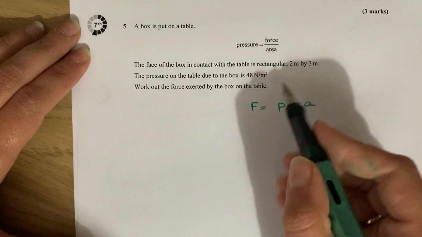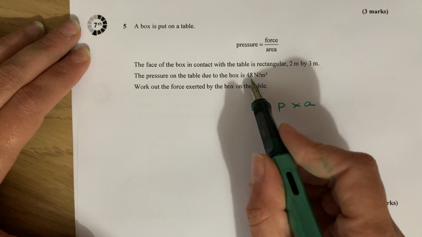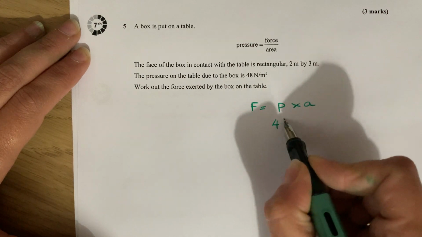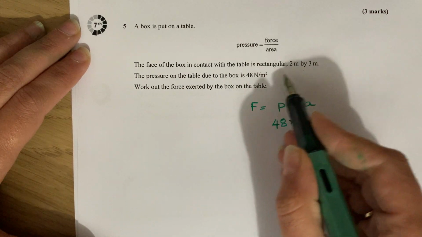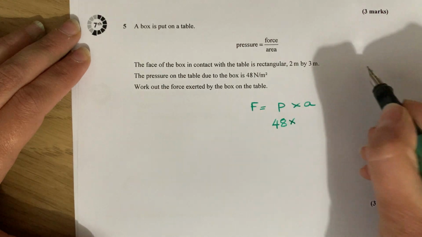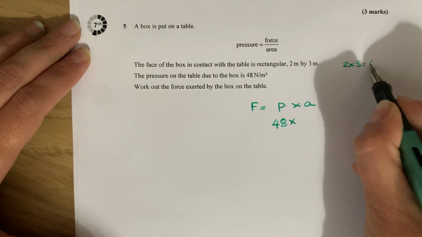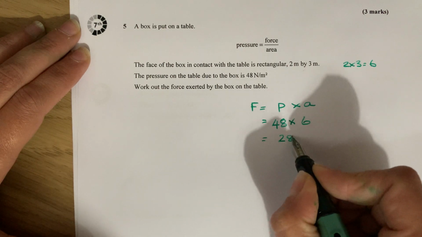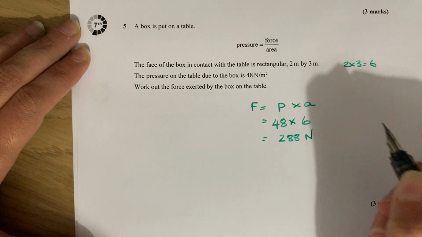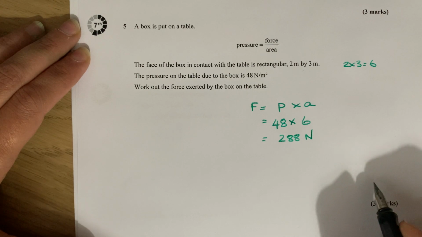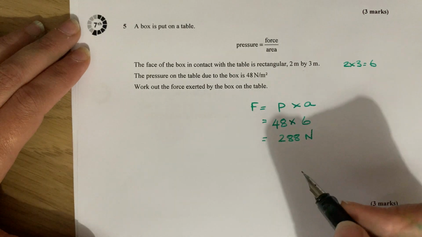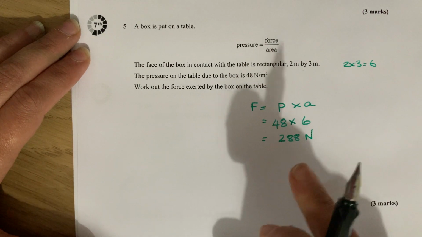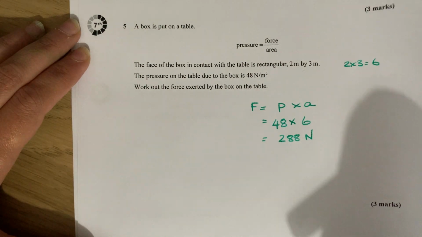So we know that the pressure is 48, and the area of the base will be 2 times 3, which will be 6. So that gives us 288 newtons. Again, there were no units there, so I need to put the units in, and remember the force will be measured in newtons.